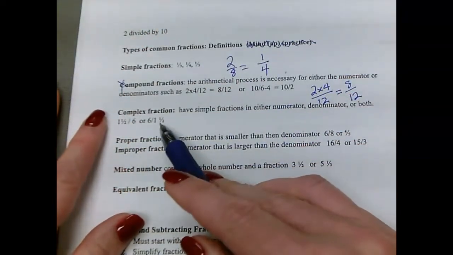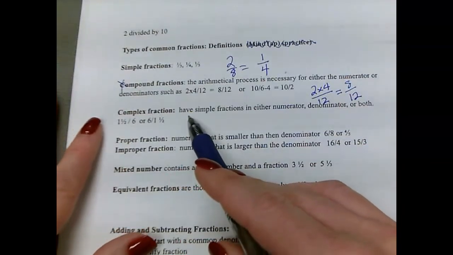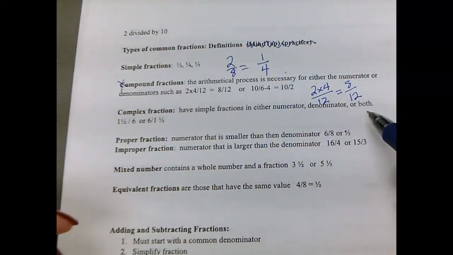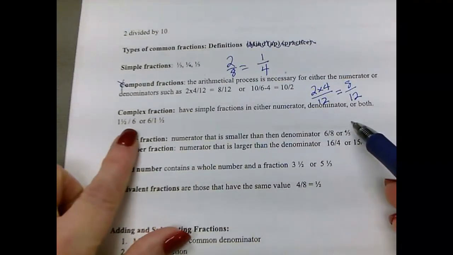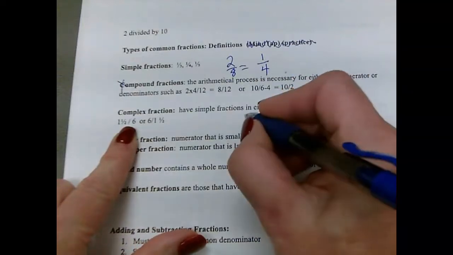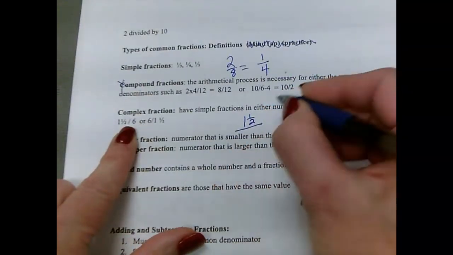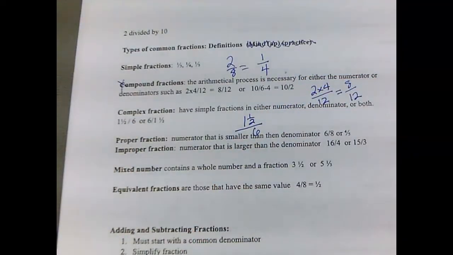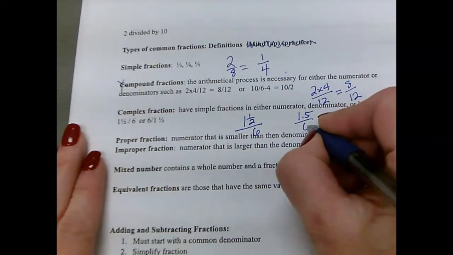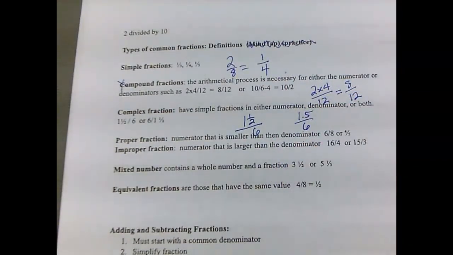So a complex fraction has a simple fraction in the numerator or denominator or both. Here we wouldn't see this very often in pharmacy, but if we did, it would be 1 1/2 as our numerator over 6, which to me, the best way to solve this would be to make that 1 1/2 into a decimal, and it'd be 1.5/6. So that's a complex fraction. We don't see that very often either.